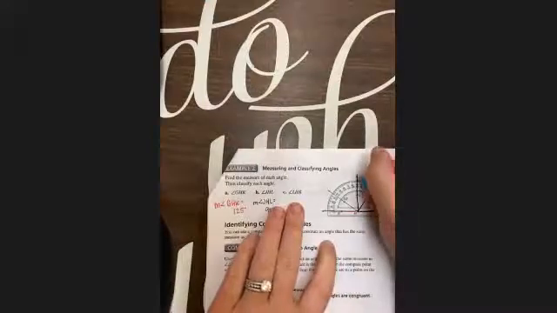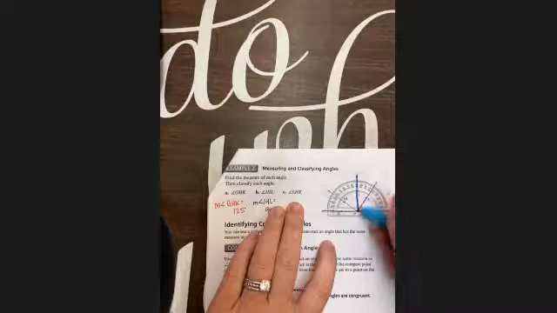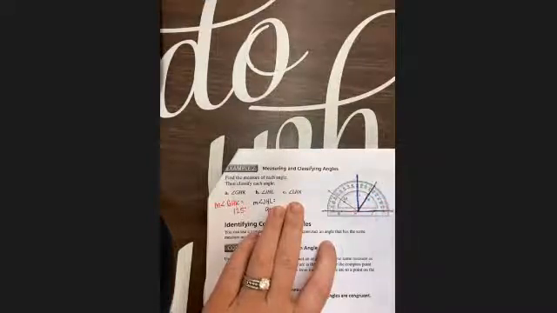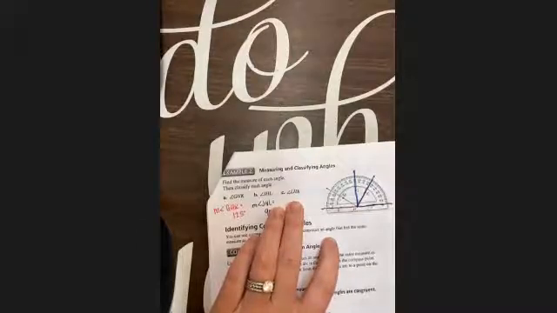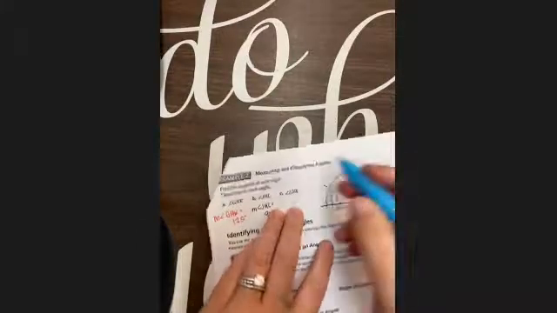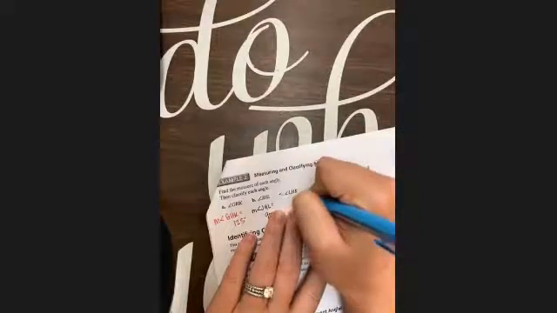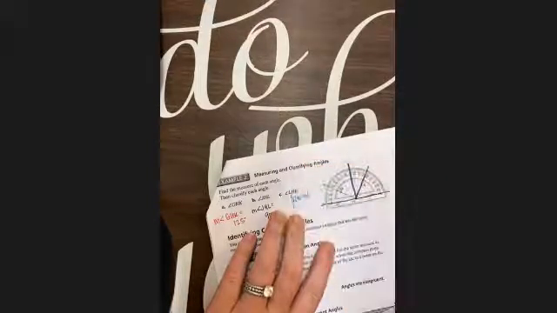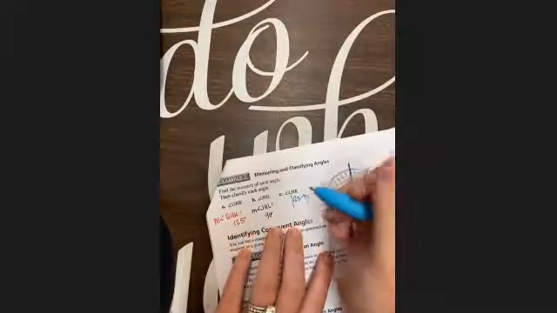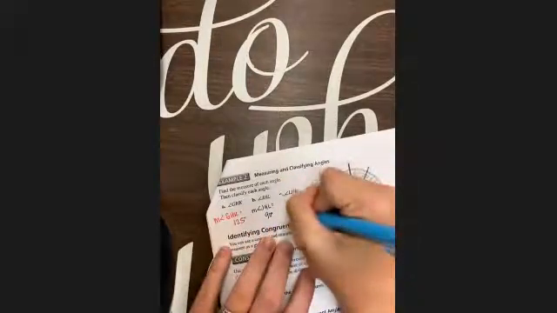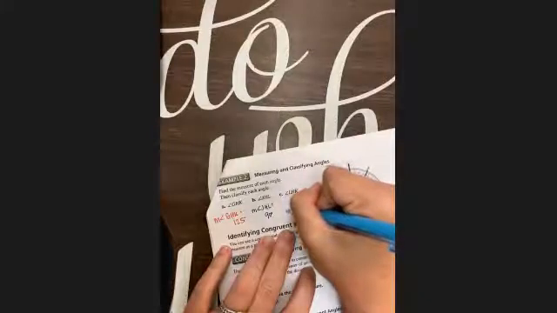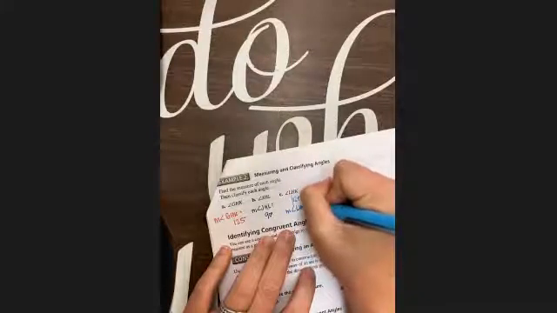Okay, now how about LHK? All right, well, I'm going to have to pick here. I'm going to choose the top set of numbers. Okay, so I see 125 and 90. So 125 minus 90, take the absolute value of it, and I would get 35. So the measure of angle LHK equals 35 degrees.